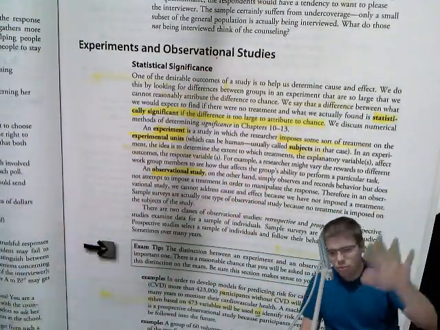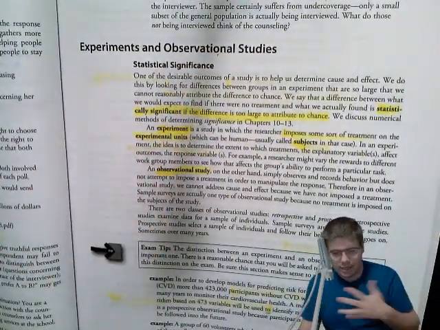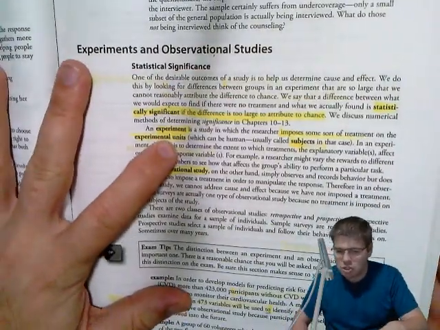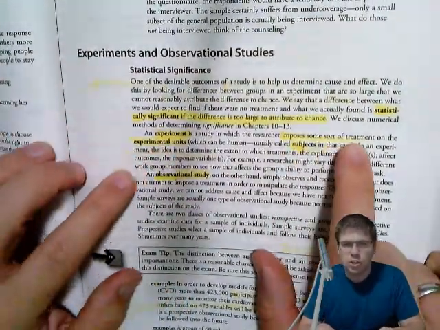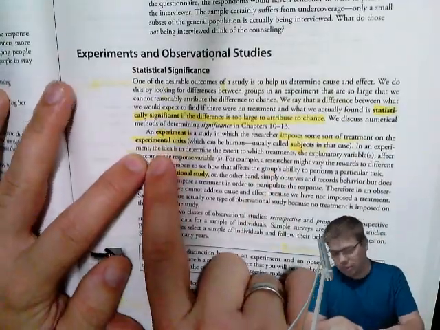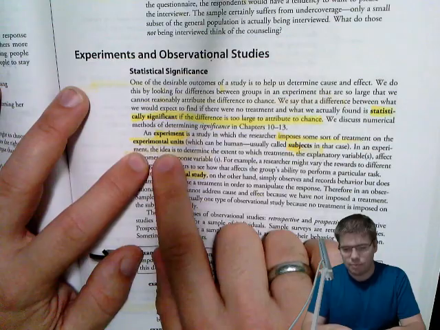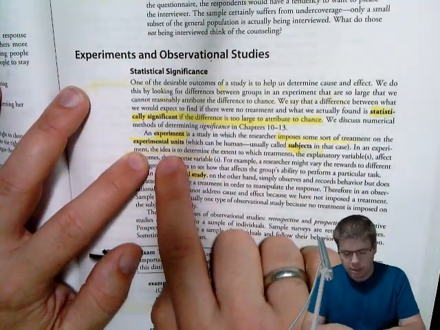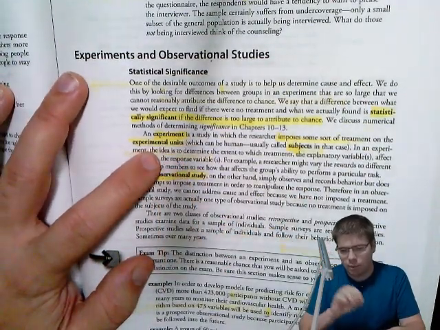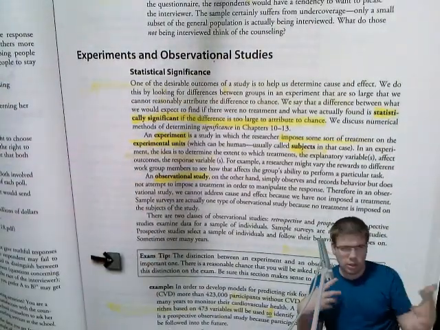But ultimately, if we want to establish cause and effect, we want to do an experiment. So we're imposing treatments onto our experimental units, which we sometimes call subjects if they're humans, or individuals is another term we have for those. We impose treatments, and then we look at that response variable.